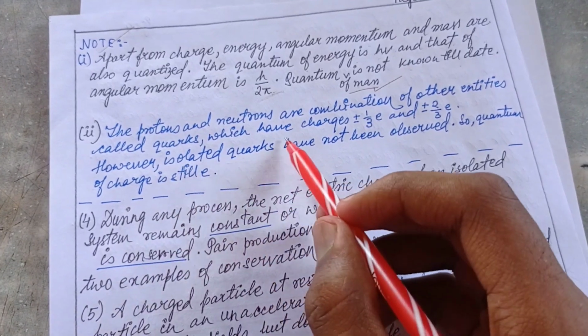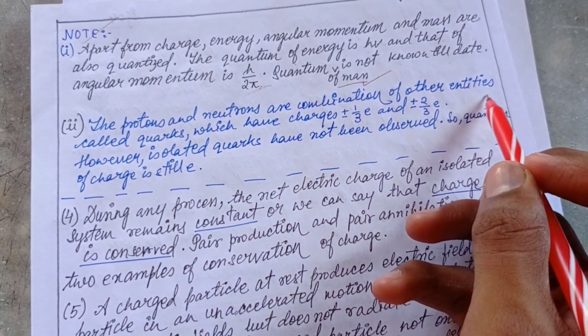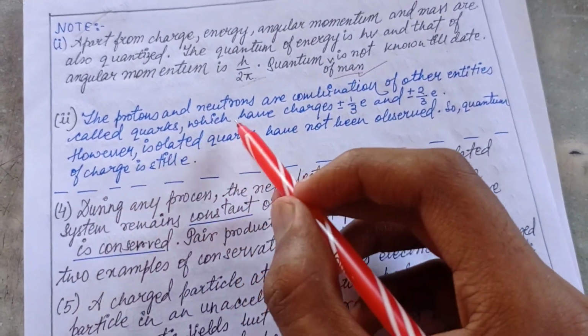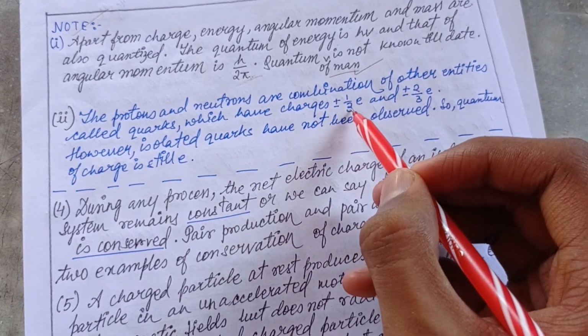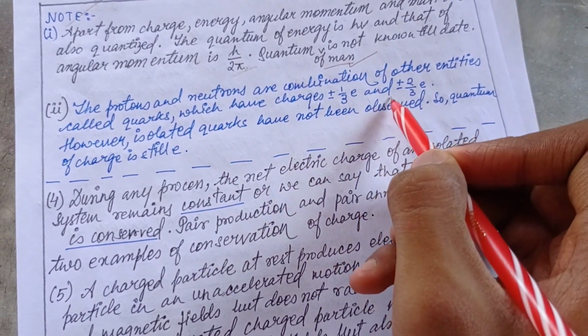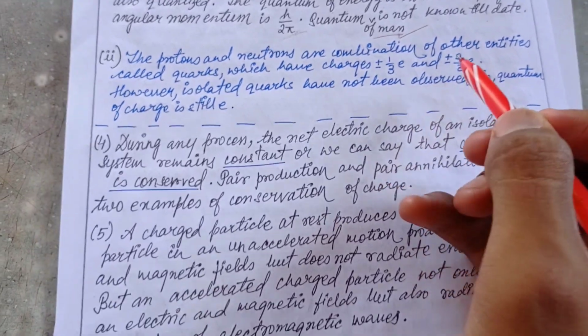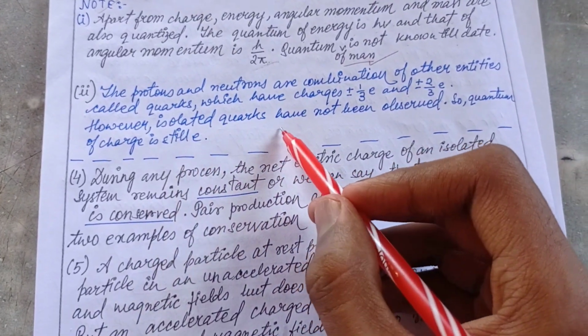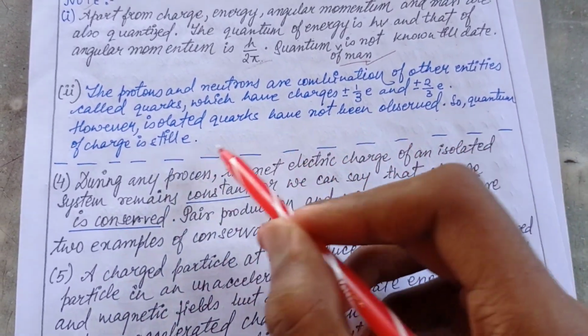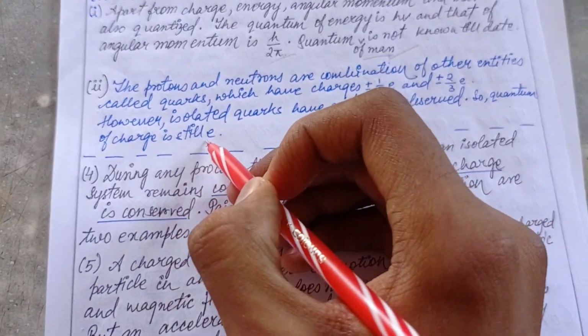The proton and neutrons are combinations of other entities called quarks, which have charges plus minus 1 by 3 e and plus minus 2 by 3 e. However, isolated quarks have not been observed, so the quantum of charge is still e.